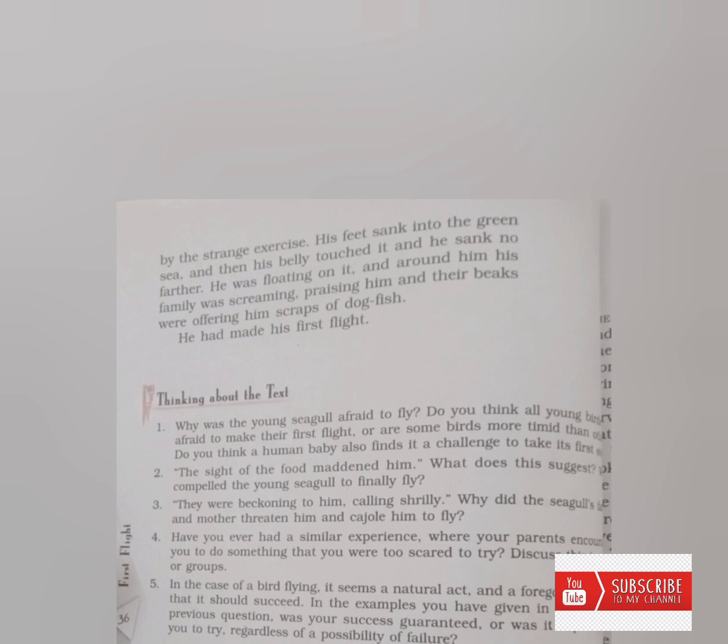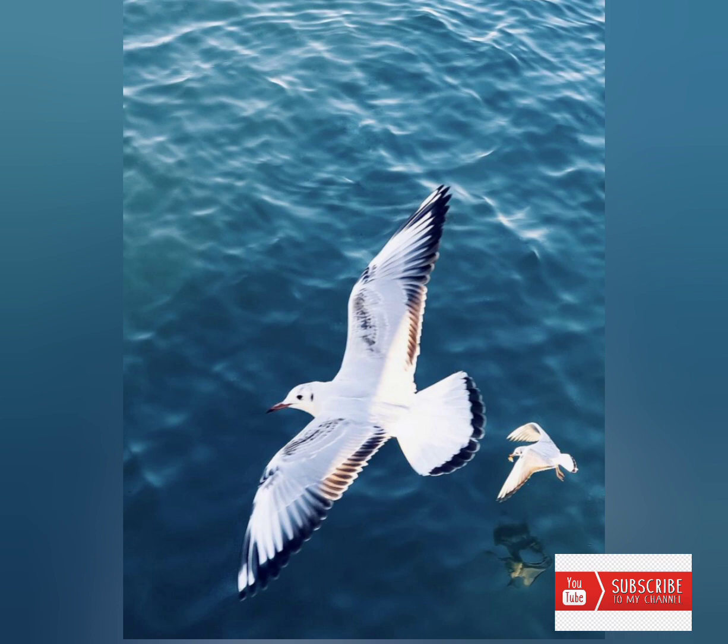And around him, his family was screaming, praising, and their beaks were offering him scraps of dogfish. Last line is very important. He had made his first flight. How had it made its first flight?